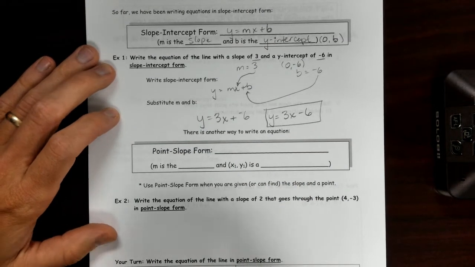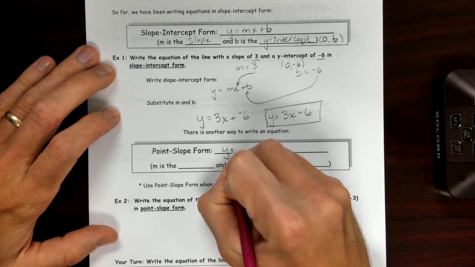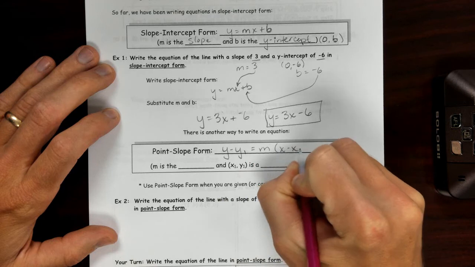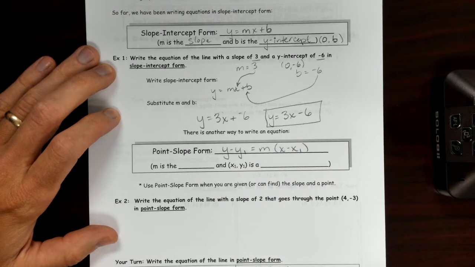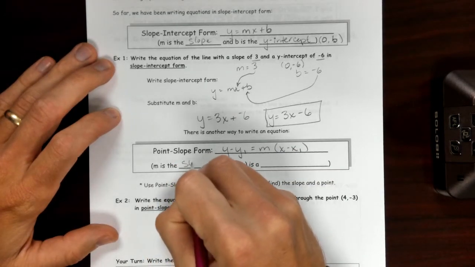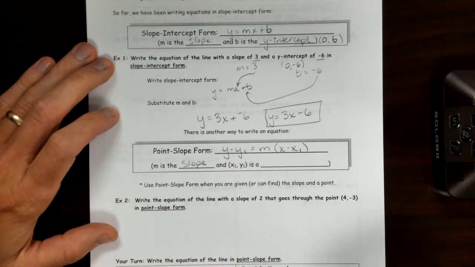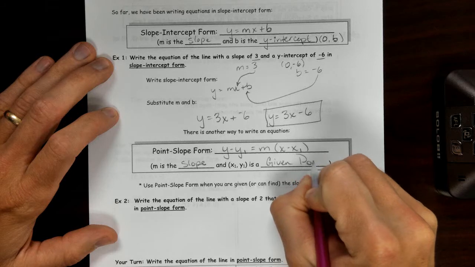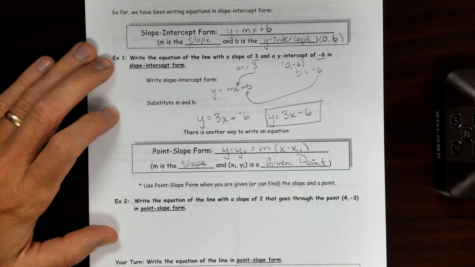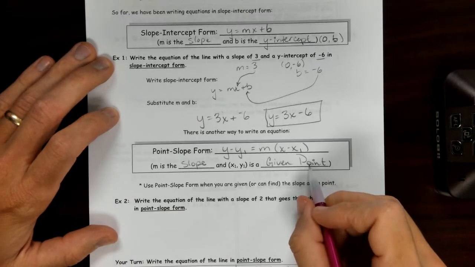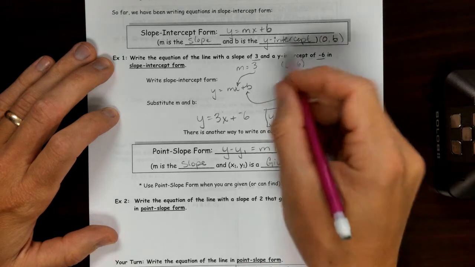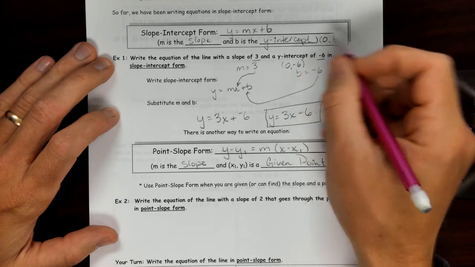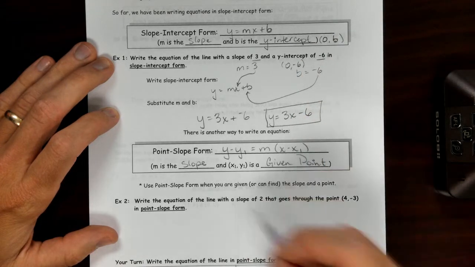The other thing we learned is point-slope form. Point-slope form is the equation y minus y1 is equal to m times x minus x1. And again, m is still your slope, you guessed it, and (x1, y1) is a given point. So we would use this if we had the slope and a point. This point is not your y-intercept. So we can't use slope-intercept form because we don't have our y-intercept. We have it just at a given point.